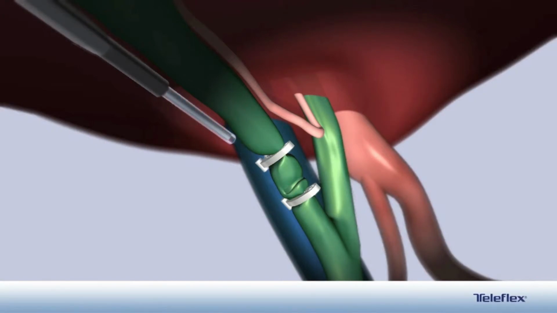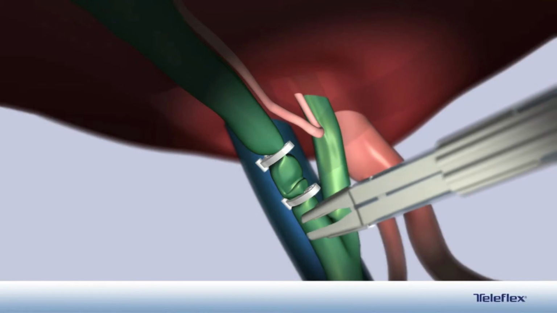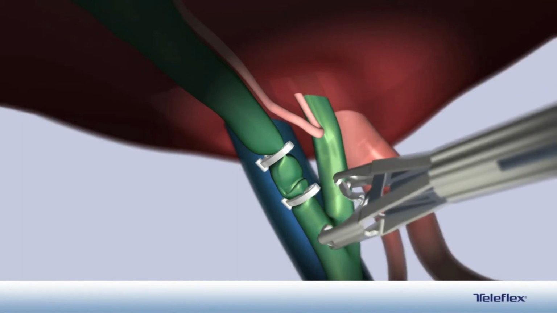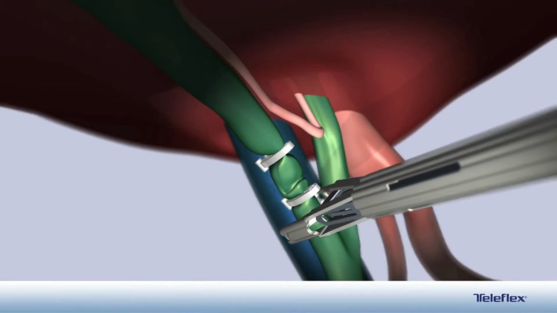One additional clip is placed across the cystic duct proximal to the previous clip on the patient's side. Note the Hem-o-lok clip is loaded into the jaw of the applier prior to surrounding the structure.